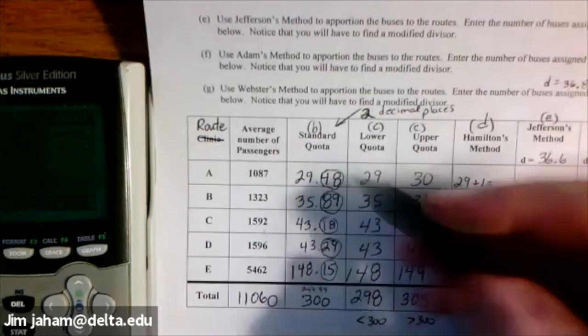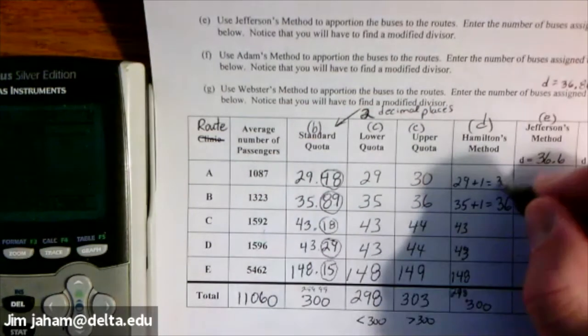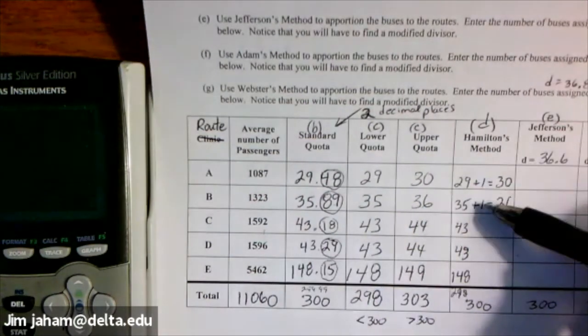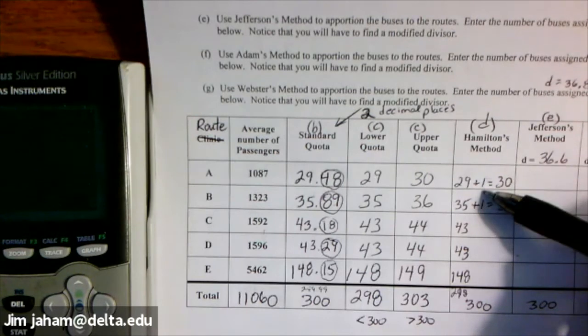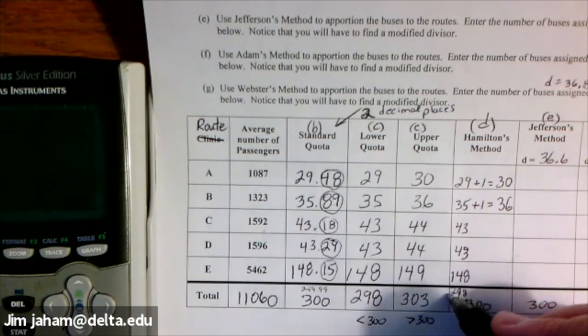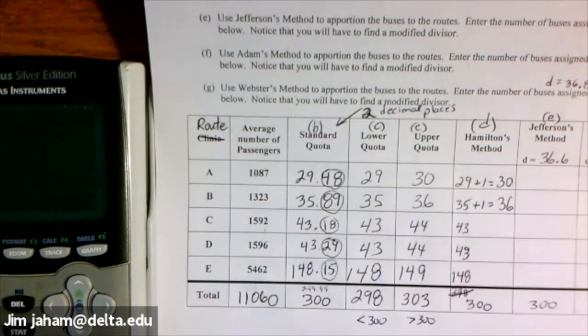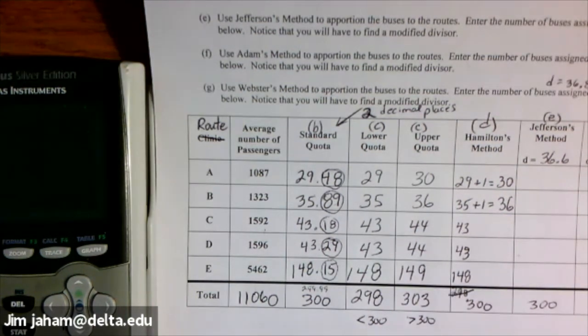It's all based on the decimal piece. That's Hamilton. And since we've given 1 here and given 1 here, we've given 2 additional to add up to the 298. So therefore, these 3 numbers just stay the same and we have 300.